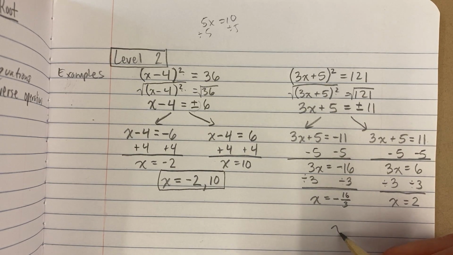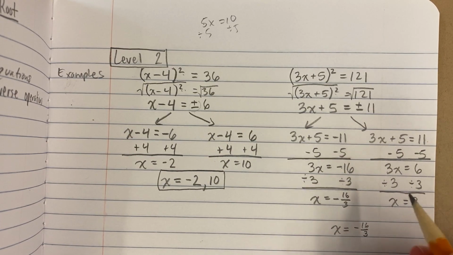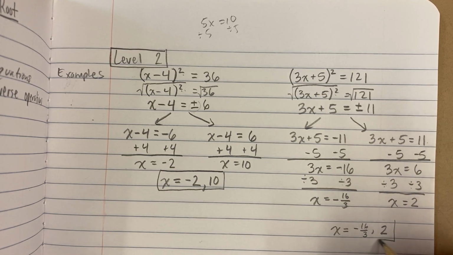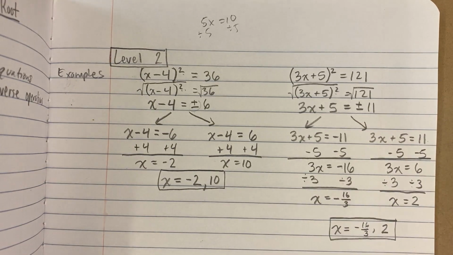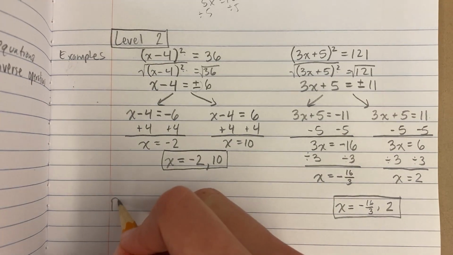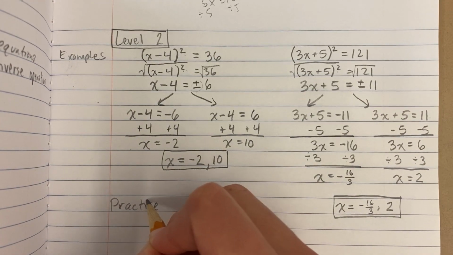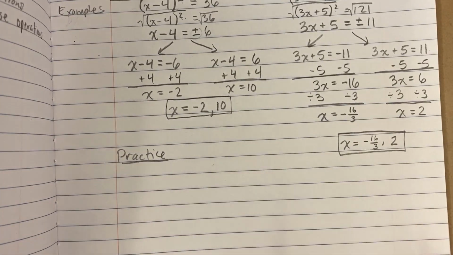So my answers are x equals either negative 16 over 3, right? And if I could simplify this, I would, but I can't. Or positive 2. Okay, so there's your examples. And you can go ahead. And this is your workspace for the next few practice problems.